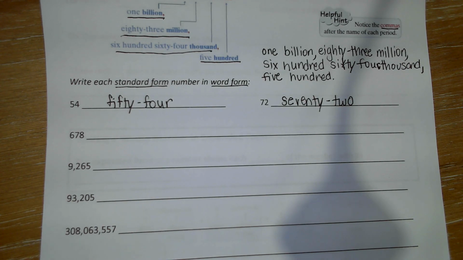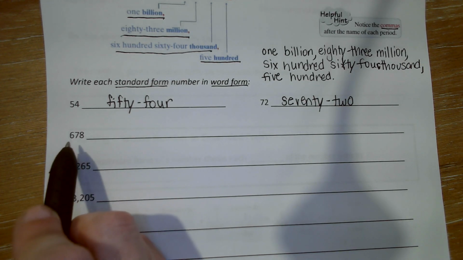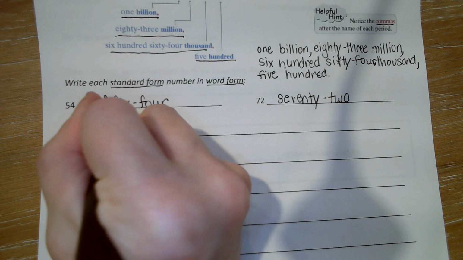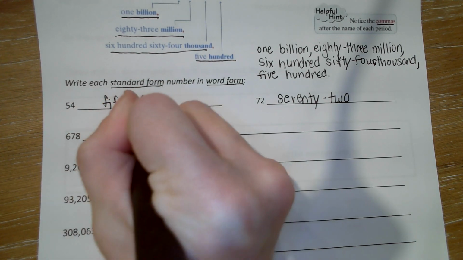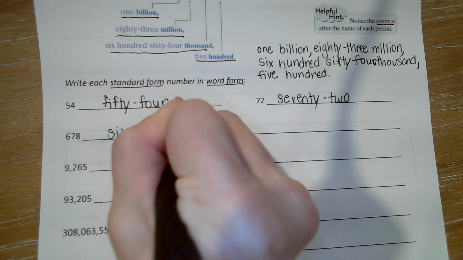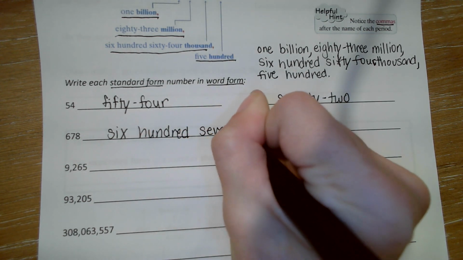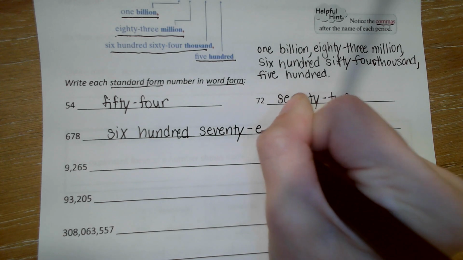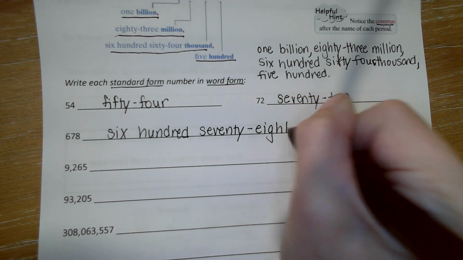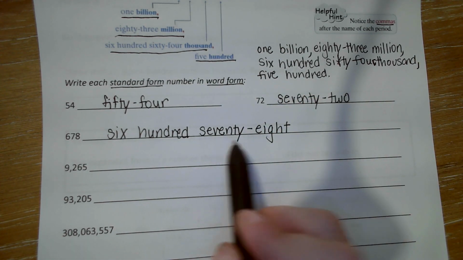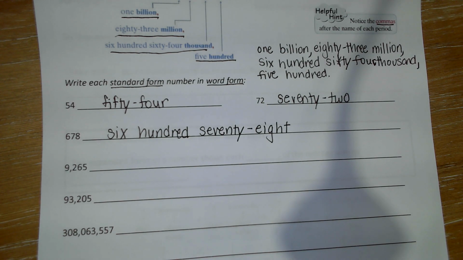How would we write that? Well, I don't see any commas, so I'm just going to write 678. Notice I'm only hyphenating numbers up to the two-digit numbers in the ones period.